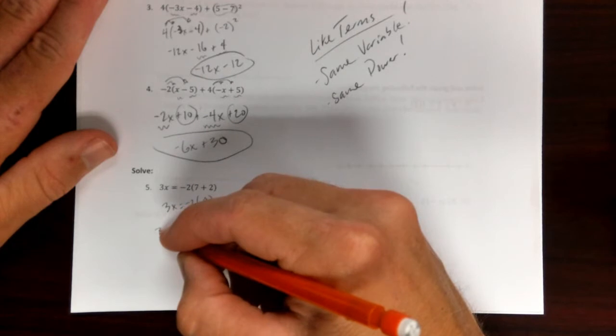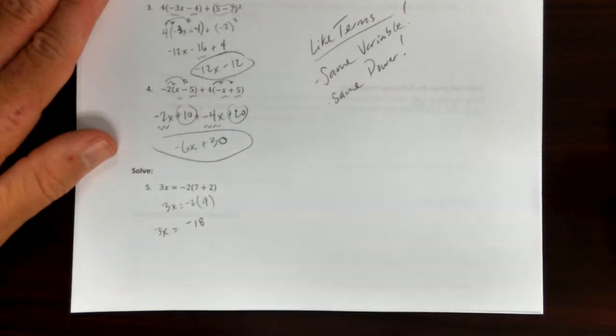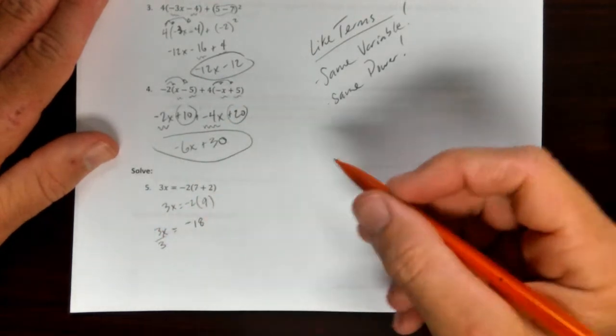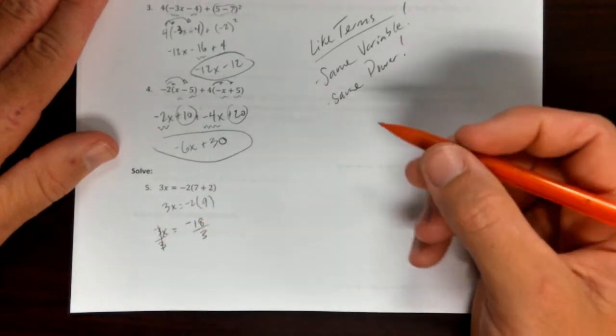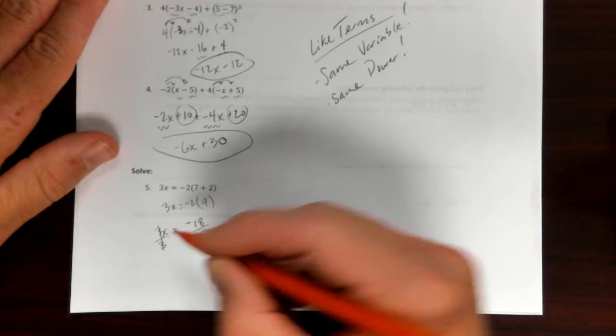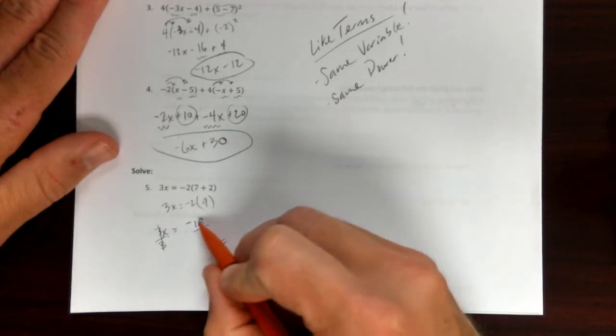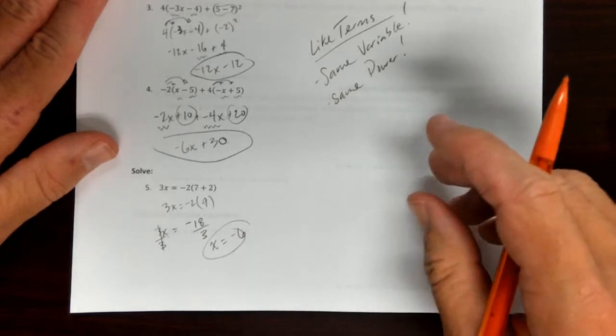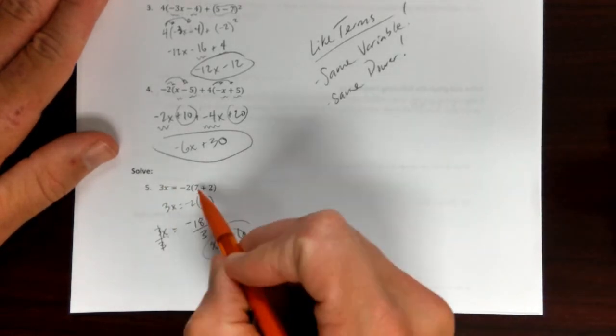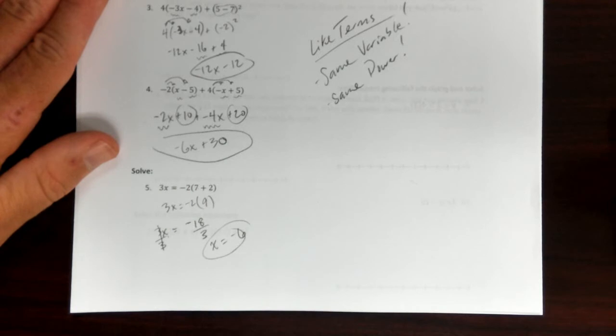The last step is to divide by the coefficient, which the coefficient is 3. So again, I'm dividing by 3. I'm not dividing by 3x. The 3's cancel out. I'm left with x, 1x, equals negative 6, because a negative 18 divided by 3 is a negative 6. Now, again, if I'm not sure, I can always plug it back in and make sure that it makes the equation true.